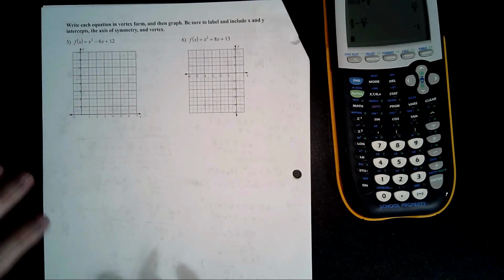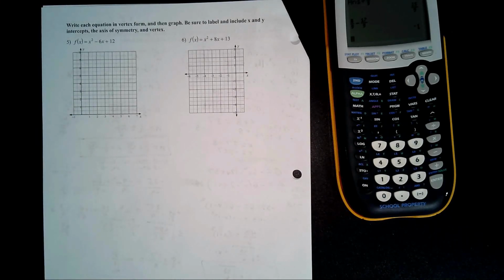So it says here we need to write each equation in vertex form and then graph. It wants us to label and include our x and y intercepts, axis of symmetry and vertex, just like that last test. Please note, not all questions have x-intercepts. In fact, the first question does not have any x-intercepts. We're going to see that in just a moment.